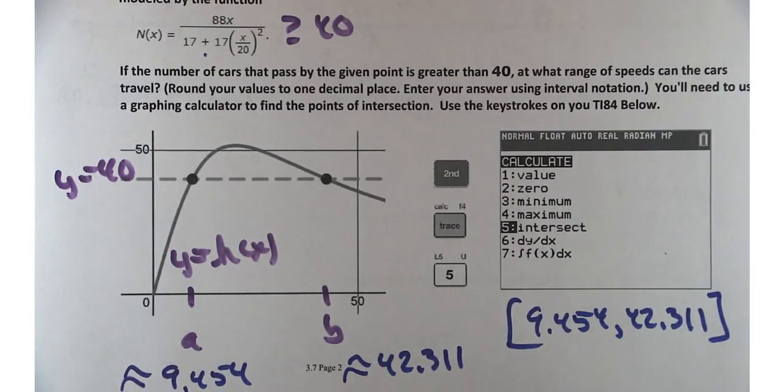Whew. Nice. How many people were able to find those intersection points on their calculator? All right. Good, good. That's something I expect, and I'm glad to see that everyone's able to get that. If you're having problems with your graphing calculator, please come see me. I'm pretty good with those. All right, that's it for this section.